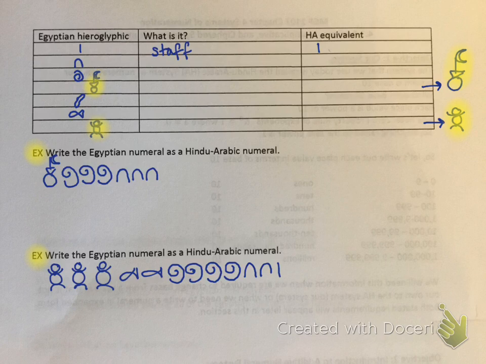The next one up is supposed to be a heel bone. So if you look at your feet, you have 2 heels and you have 10 toes. So if you think about it like that, it makes sense that the heel bone represents the value of 10 in our system. The next one down is a scroll.